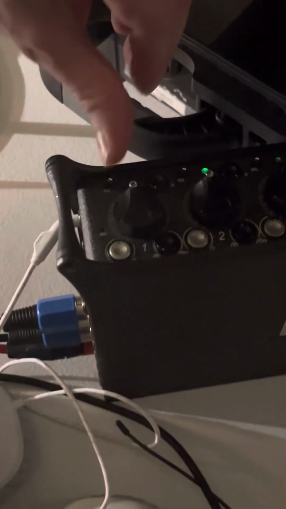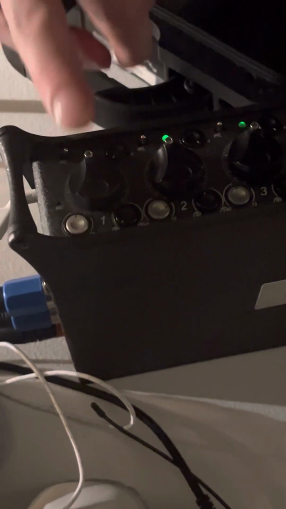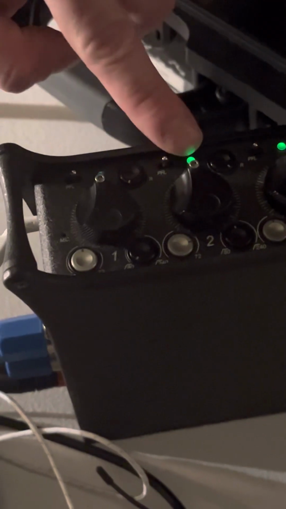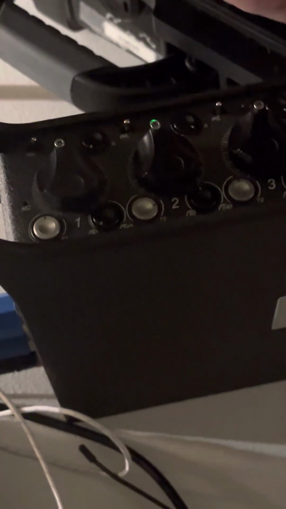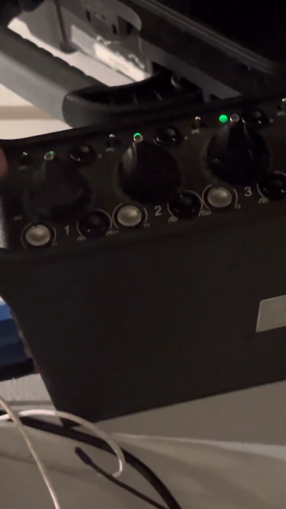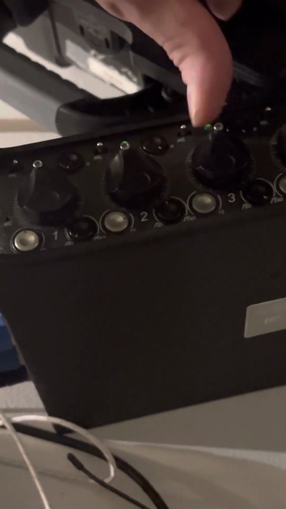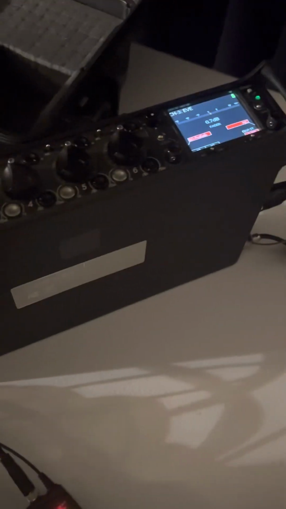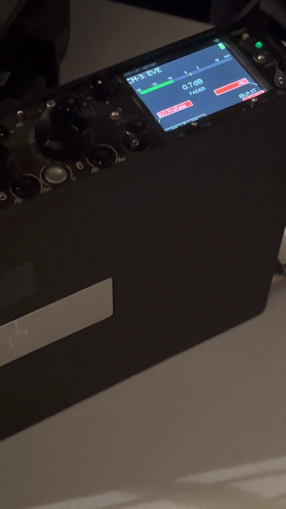So to pull up the settings for each input, see these silver pegs here? Channels 1 through 6, 6 pegs. So let's pick channel 3. If I want to pull up the settings for channel 3, I flick this peg to the right. In here, this is where we decide for every single track whether we're recording pre-fader or post-fader. That's where we make that choice.